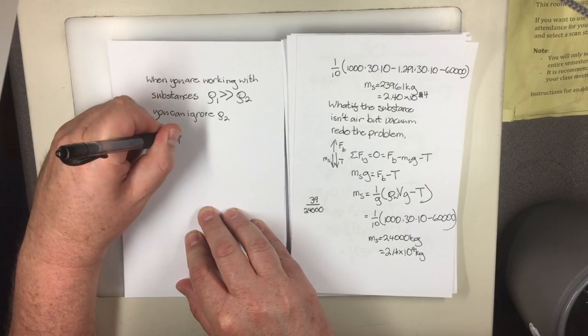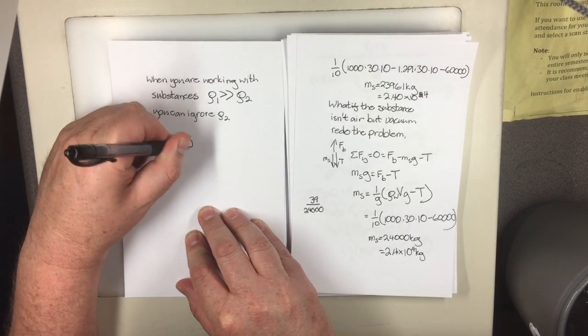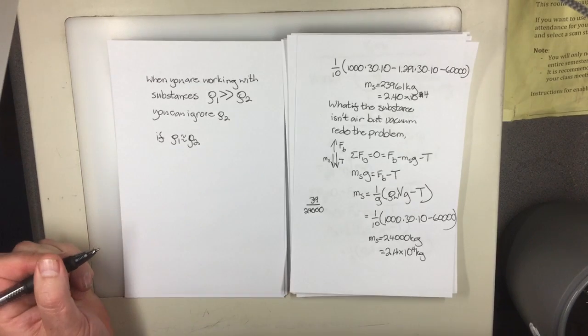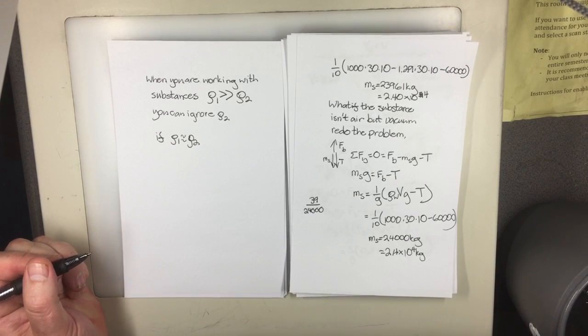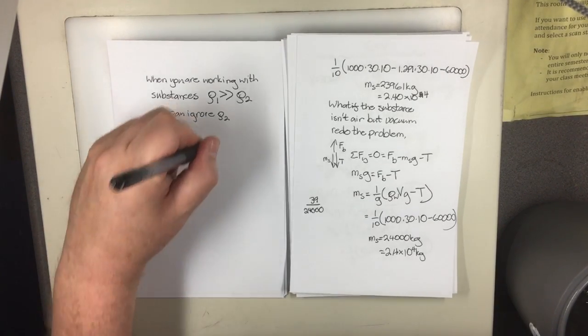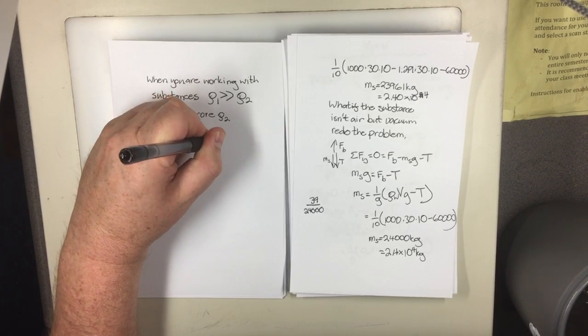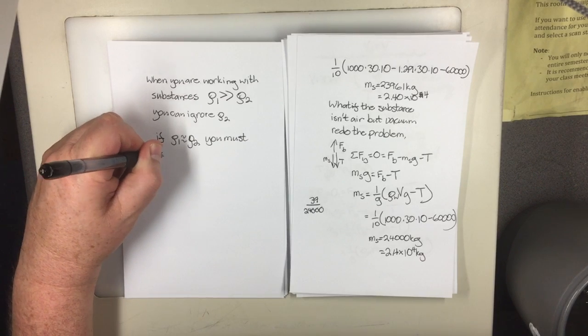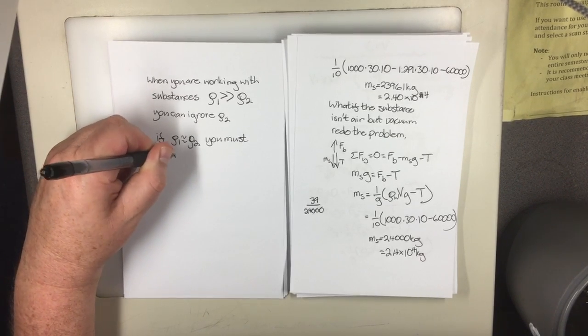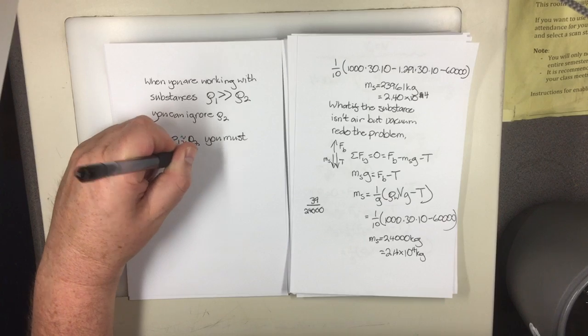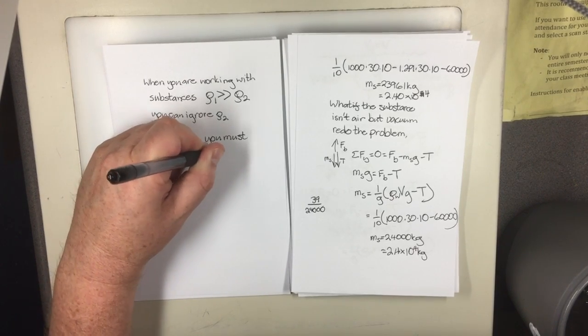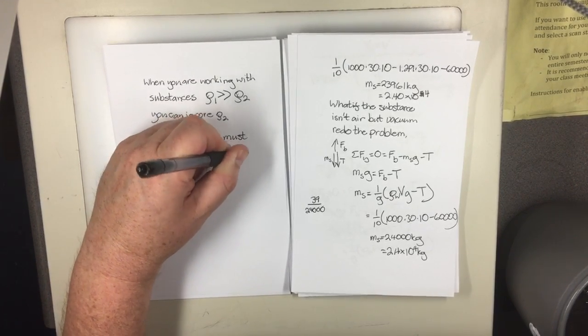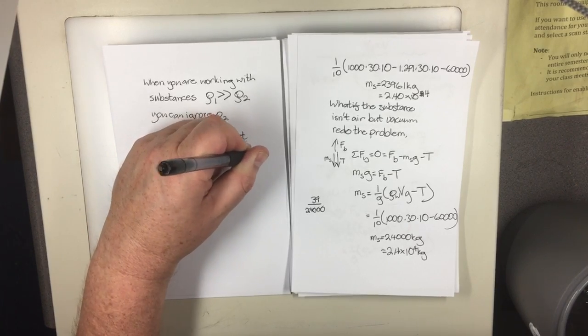If row 1 is approximately row 2, I would say within a factor of 100, 50 to 100 to be safe, you must take into account all of it.